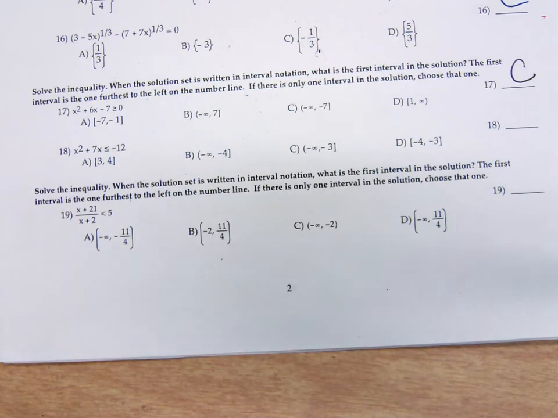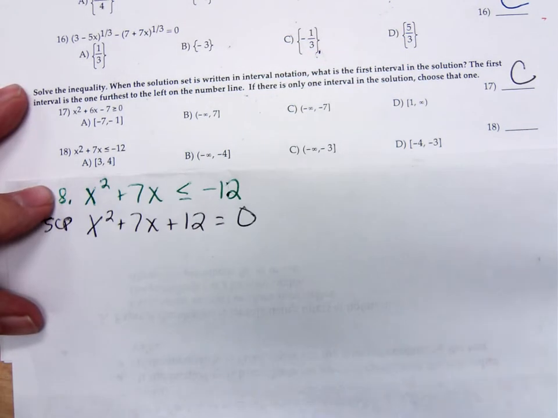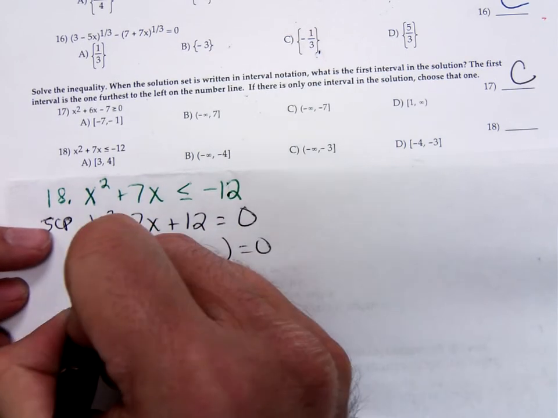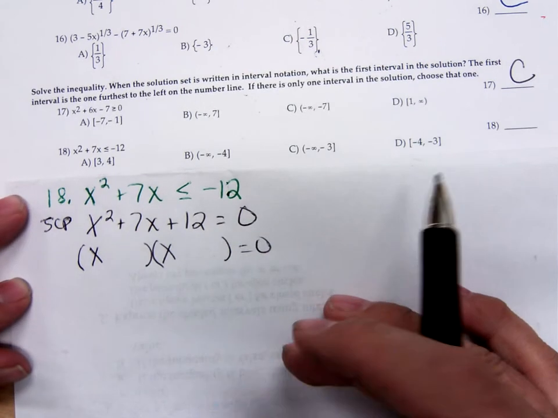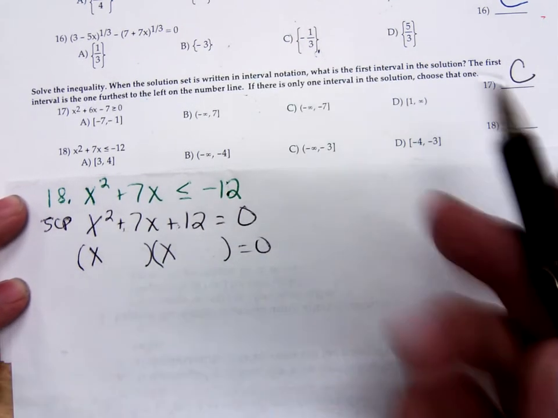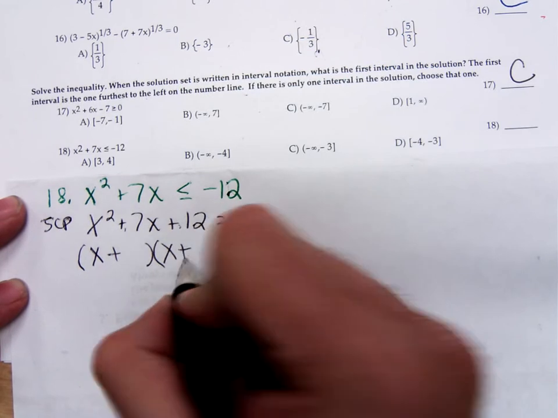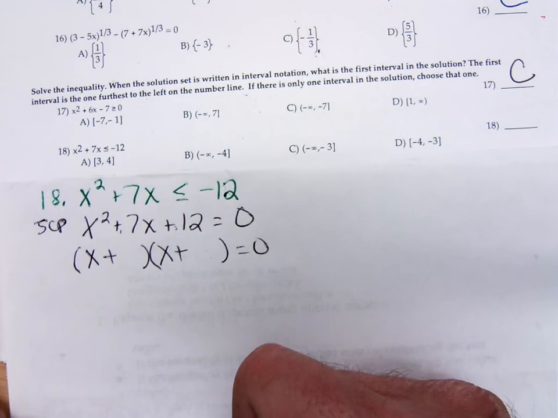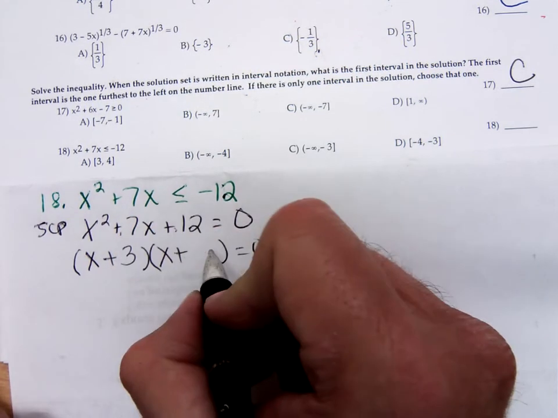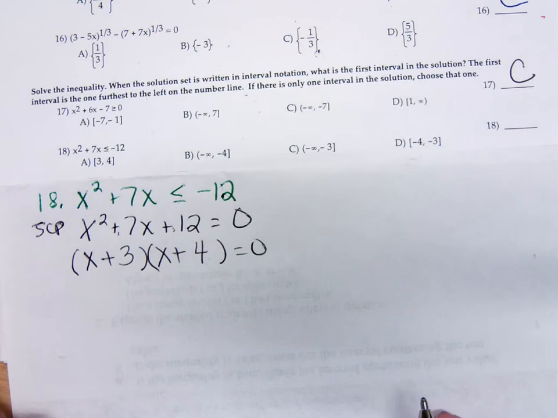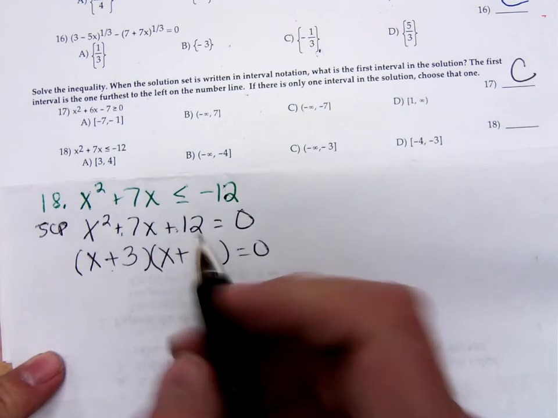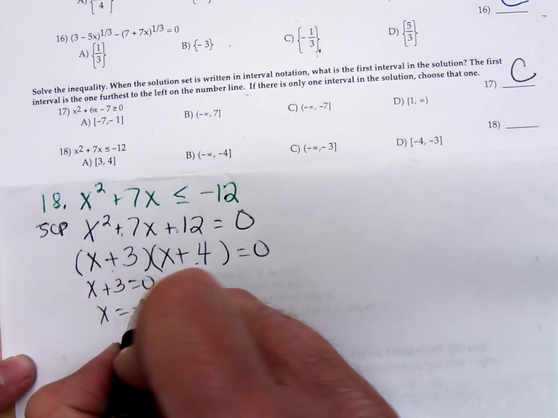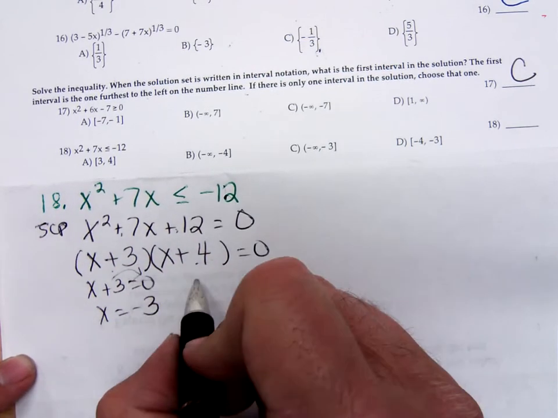Let's see. How is this going to factor? x and x. Second sign is plus, so two of the first, so plus plus. 1 times 12, 2 times 6, 3 times 4. What are y'all thinking it's going to be? 3 and 4. Yeah, this one factors not bad at all. Set each one of these factors to 0, and we get negative 3 once we've isolated the x, and negative 4.